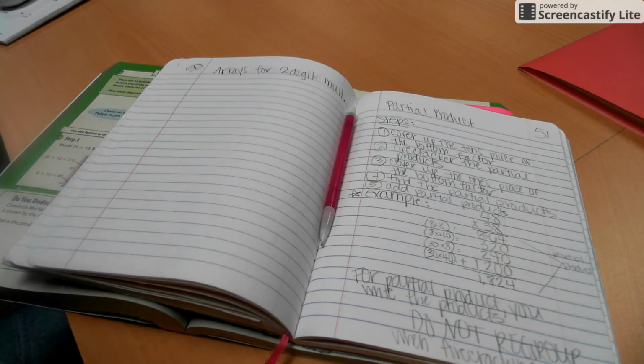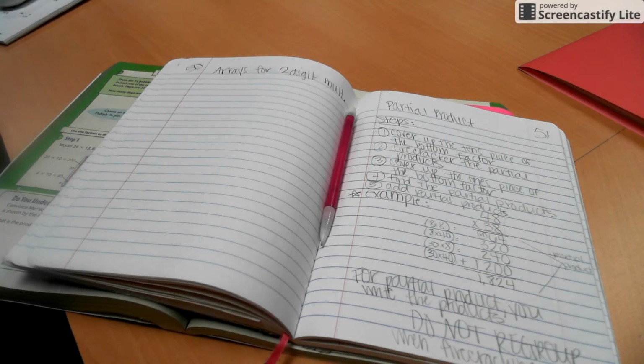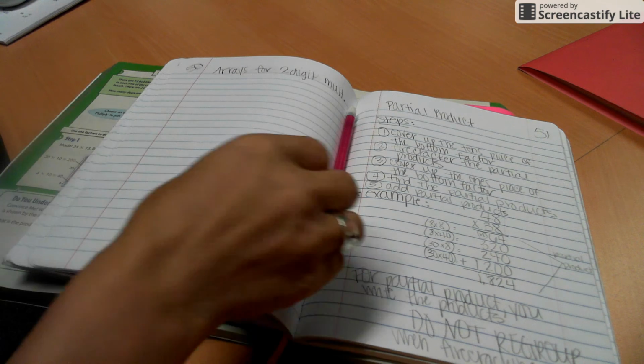So today we're going to go over the arrays for two-digit multiplication. So go ahead and pause the video, get your notebook, the workbook page that we took, and the pencil out of your desk, your folder, or wherever you have it. All right, here we go.